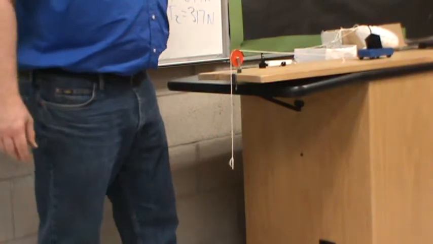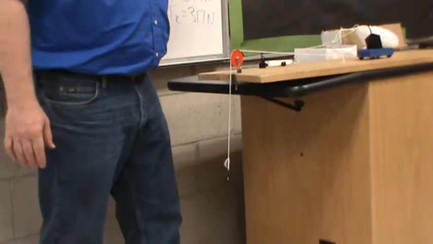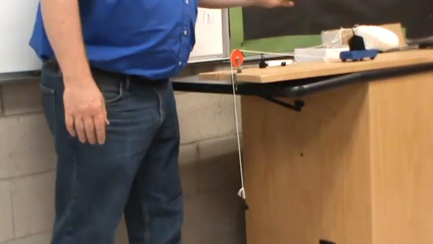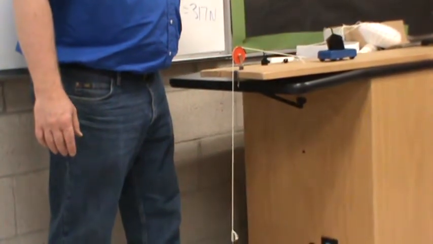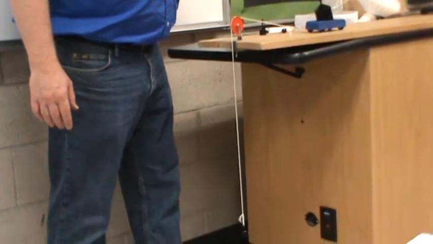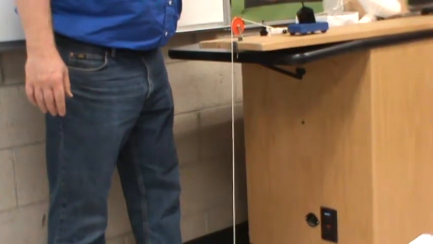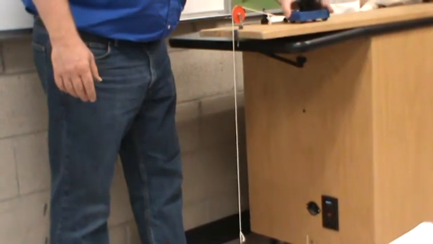Okay, from the static friction situation, it does not move. But if I give it a little push, now it moves. Let's give it another push. Not a stupid thing. It worked last period.